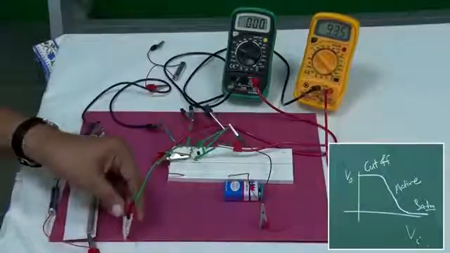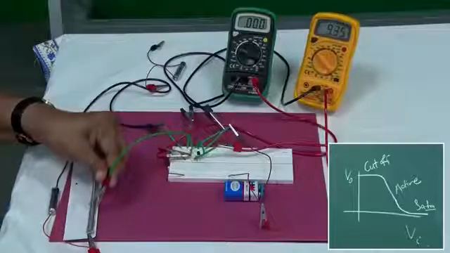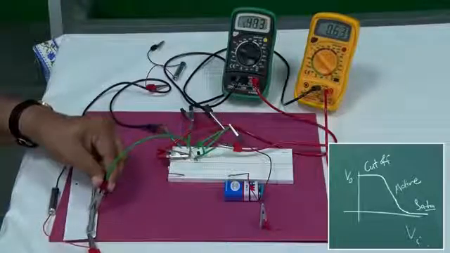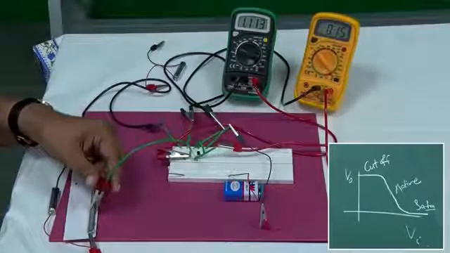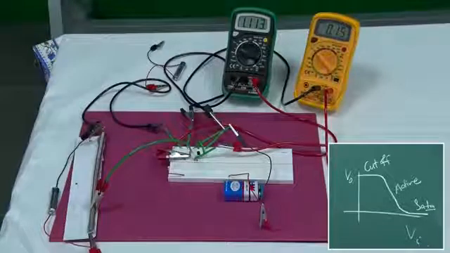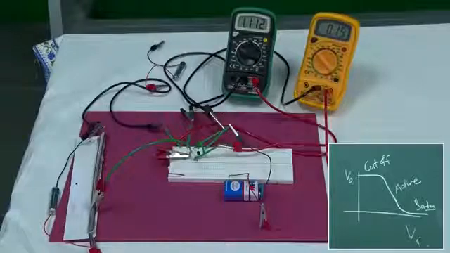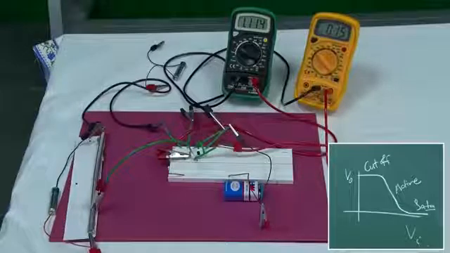So, now let me increase the base voltage sufficiently, and let us see if we can go into the saturation region. So, here you see the input voltage Vi is 1.113 and the output voltage has dropped to 0.15, right.